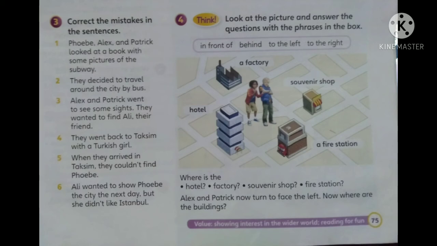Okay. And then number 3, Alex and Patrick went to see some sights. They wanted to find Ali, their friend. It's not correct. The correct one is Alex and Patrick went to see some sights. They wanted to find Phoebe, their friend. Number 4. They went back to Taksim with a Turkish girl. It's not a Turkish girl, but a Turkish boy, Ali. They went back to Taksim with a Turkish boy.